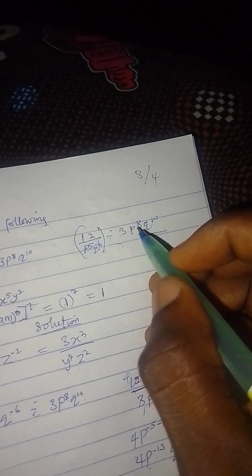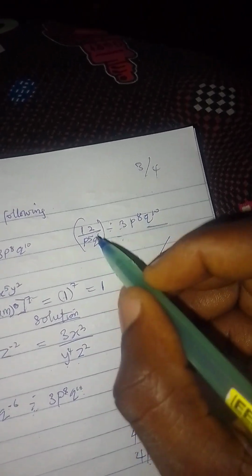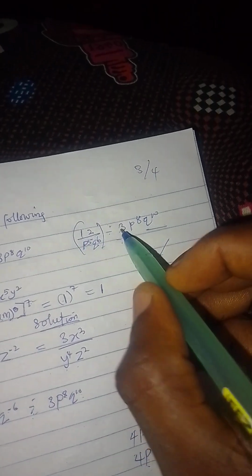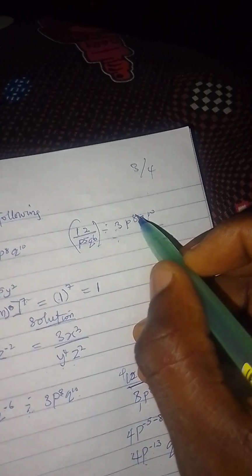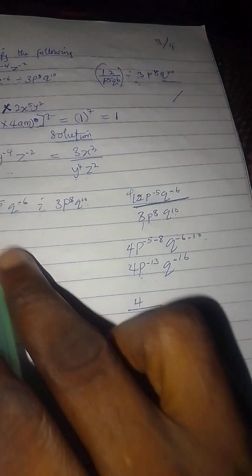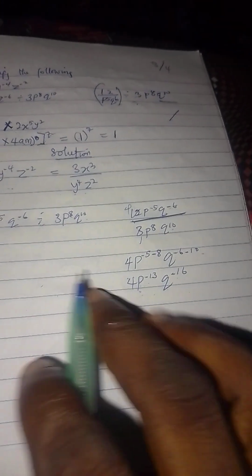In mathematics, once I work it out, this 12 will divide 3. This one will be this minus this, minus this. It will still be exactly what I have here. So don't get it wrong.